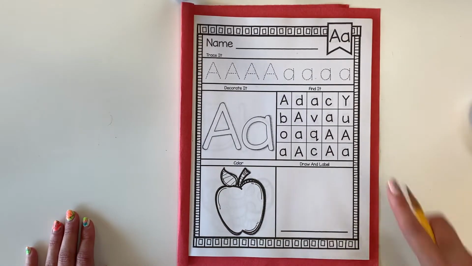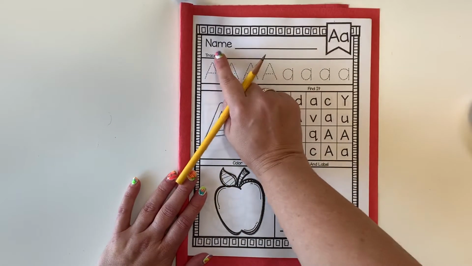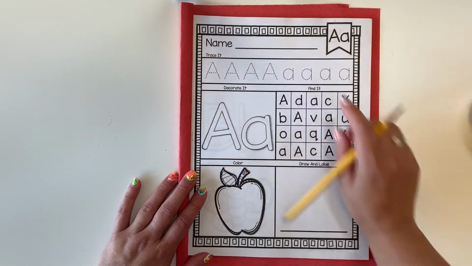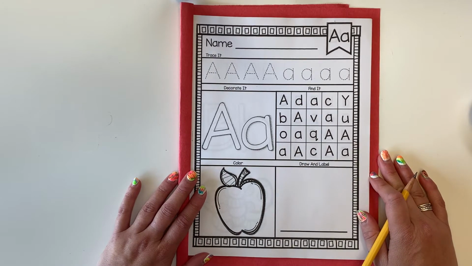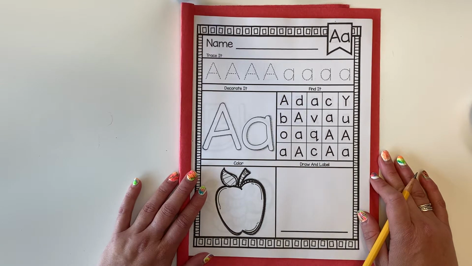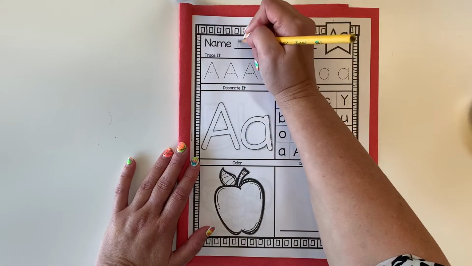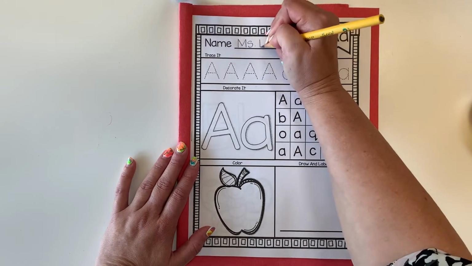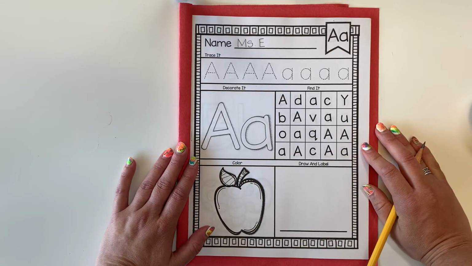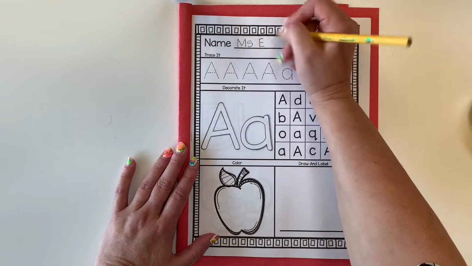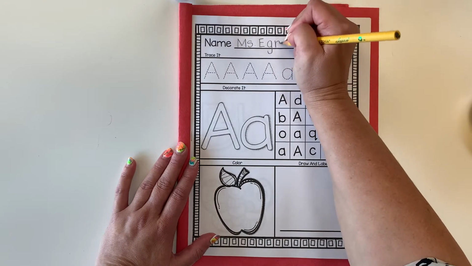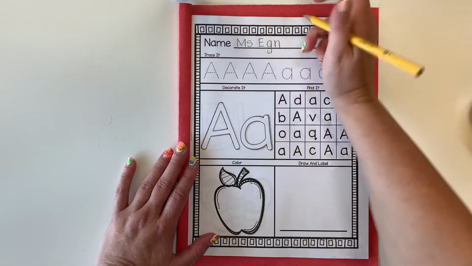Oopsie. The first thing we're going to do when we do our paper is, do you see the line right here? We're going to be practicing writing our name. Now, my name is Erica. What's my name? Erica. Or when you're at school, you call me Miss Agnetuck. So I'm going to write Miss Agnetuck at the top of my paper. Are you going to write Miss Agnetuck on the top of your paper? No, you're going to write your name. So we're going to practice each day writing our name and trying to stay on top of that line.